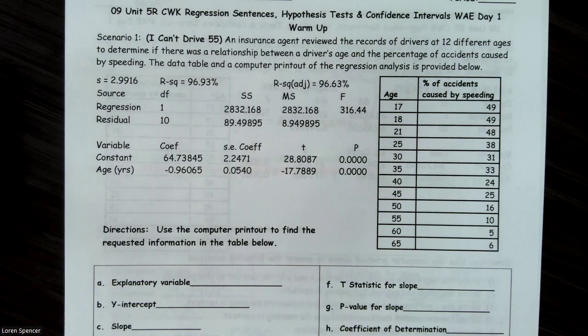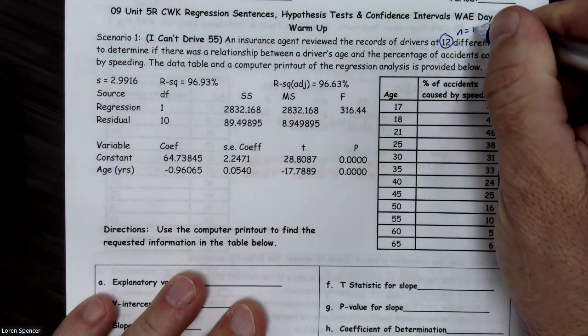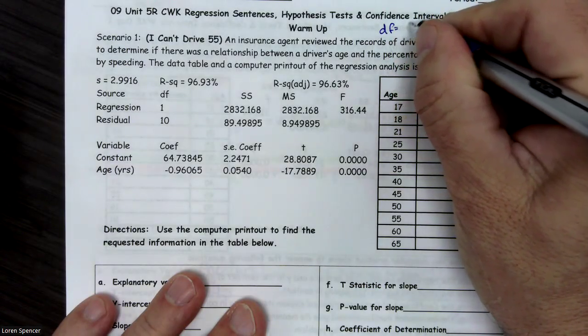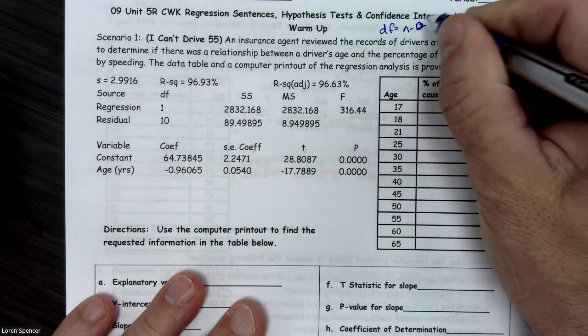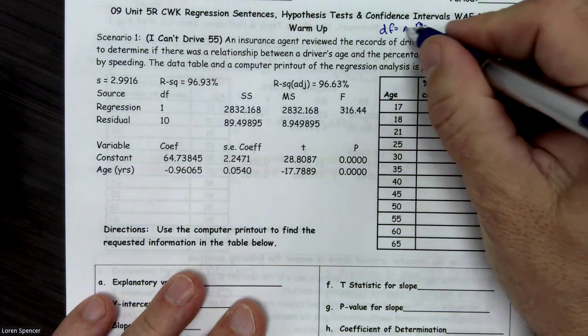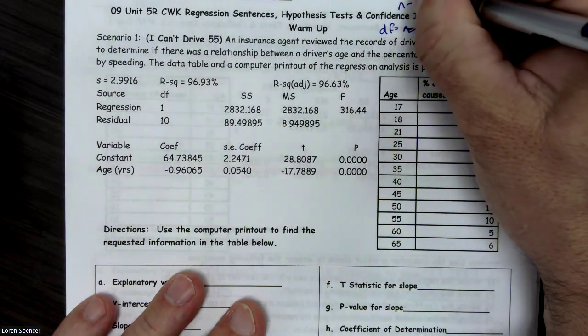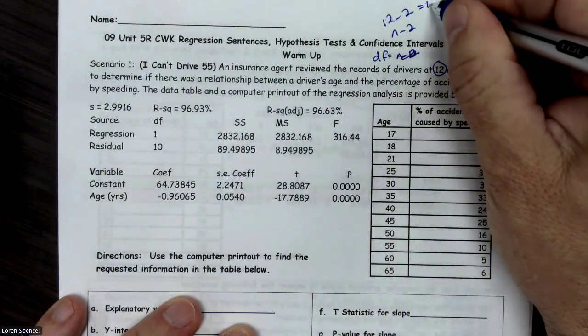I can't drive 55. An insurance agent reviewed the records of drivers at 12 different ages. By the way, let's talk about that 12. They're telling me my sample size is 12, and degrees of freedom for regression is n minus 2. So in this case it's 12 minus 2, so the degrees of freedom is going to be equal to 10.